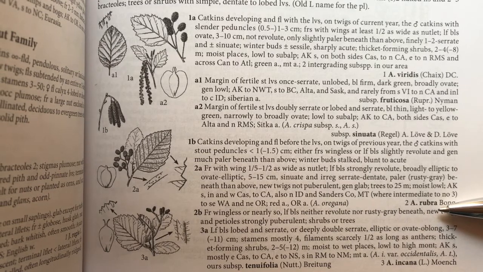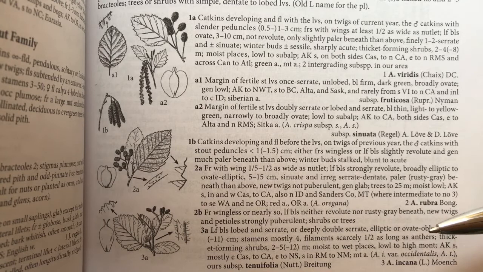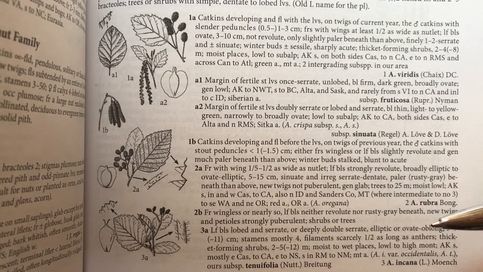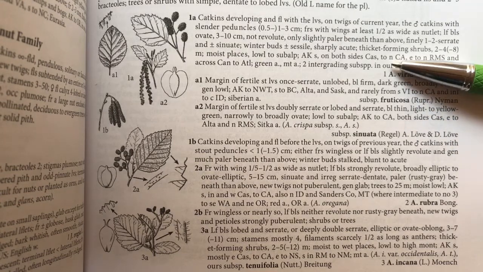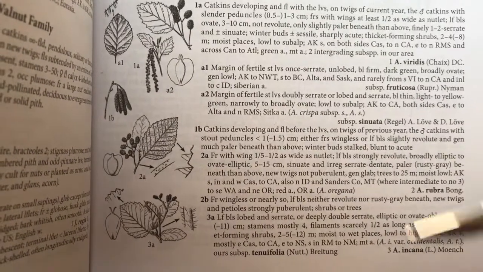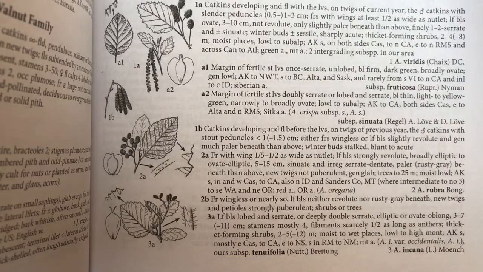But once you get up into the hills, you may start running into some of our other Alnus species. Some of our other Alnus species can form kind of thick thickets of shrub-like alders. Alnus incana, Alnus viridis are both known for this.